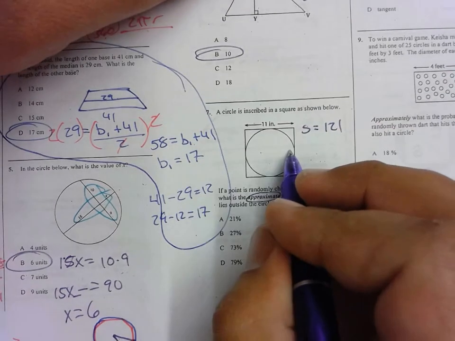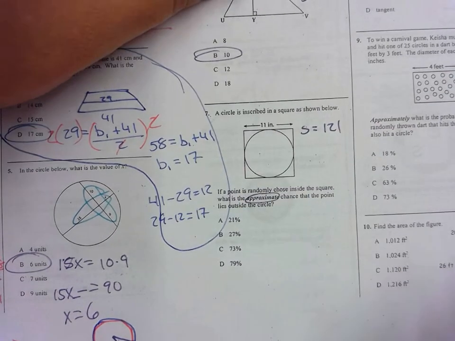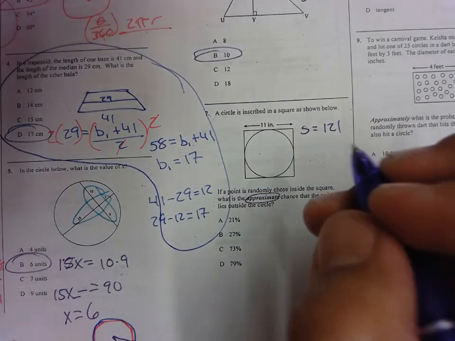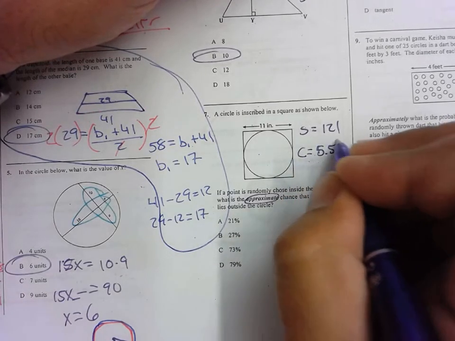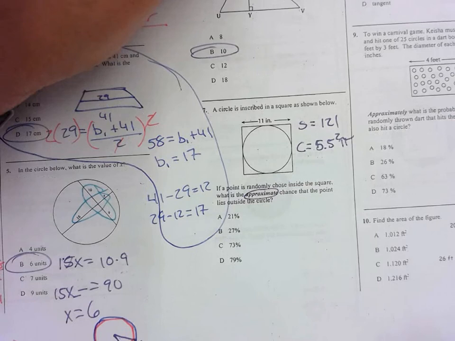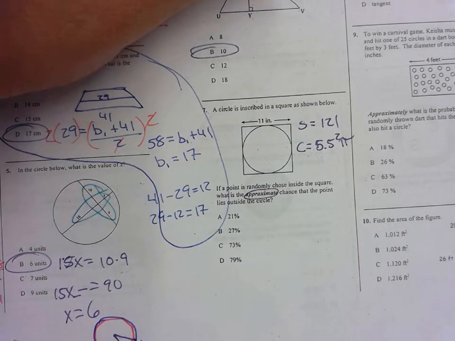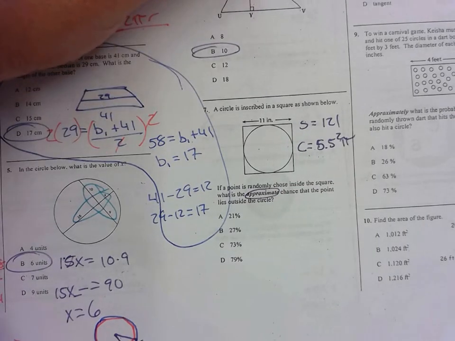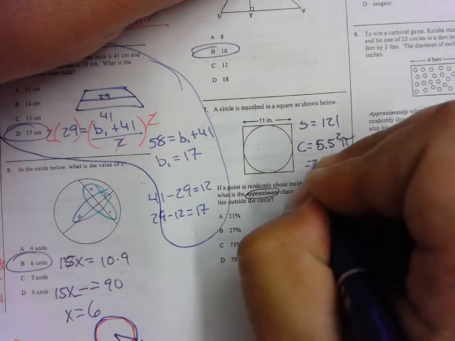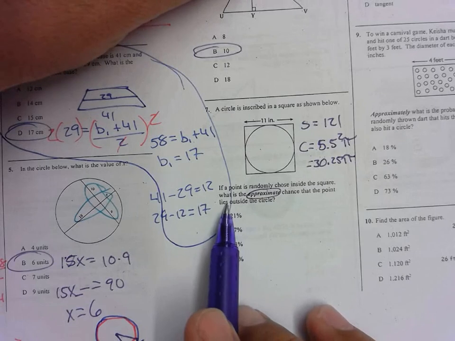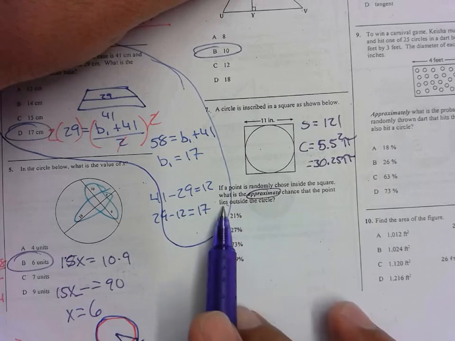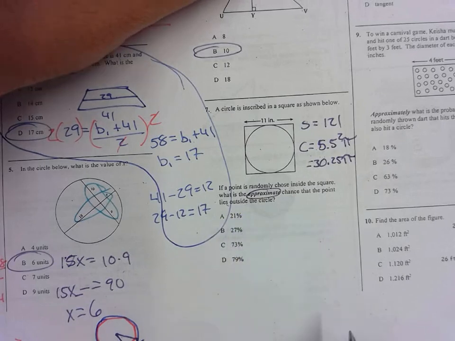The circle, the diameter is going to be 11, half of 11 is 5.5, so the area of the circle is 5.5 squared times pi. What is 5.5 squared? 30.25. So it is 30.25 pi. We want it inside or outside? Chance that the point lies outside the circle.